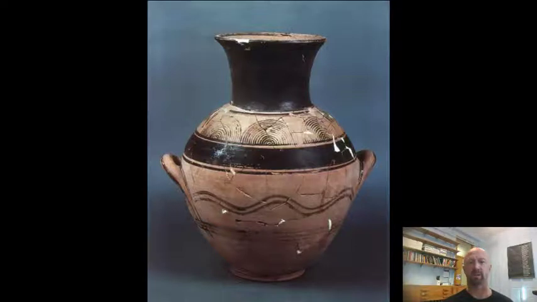We don't really know what was going on. There are no written records. There are very few objects produced or buildings made during this time period. And it's not until these pots start to show up that we start to see the slow but inexorable move towards greater and greater development within Greece towards the classical period.